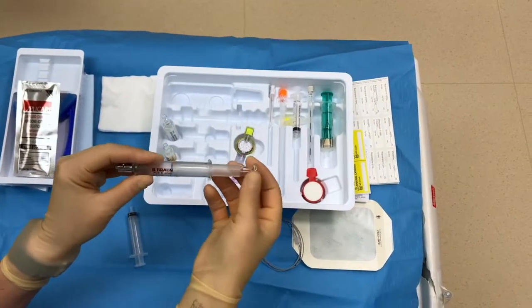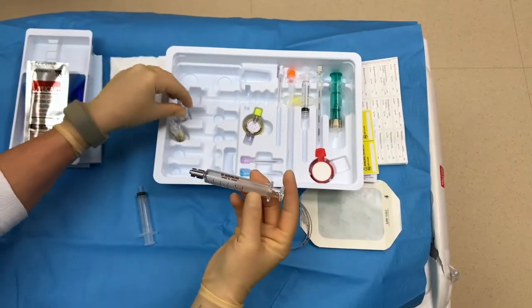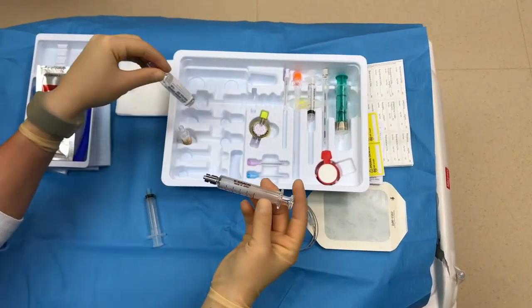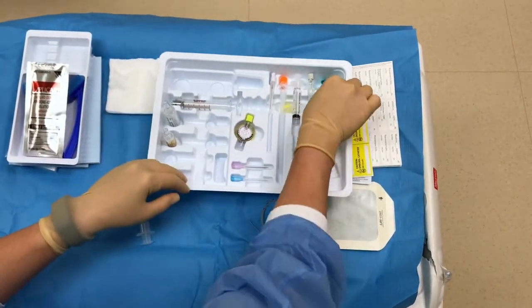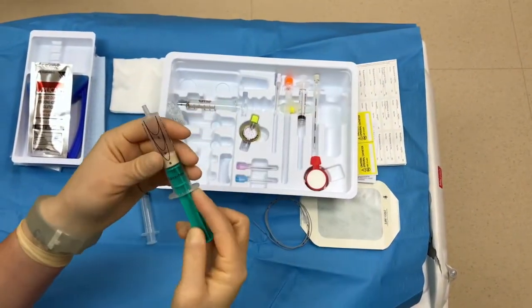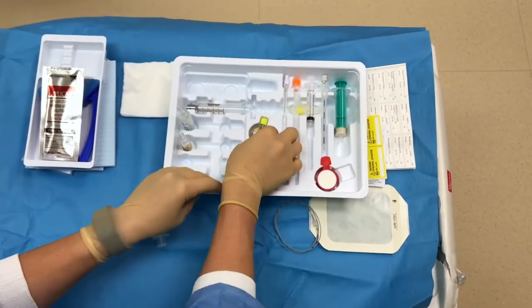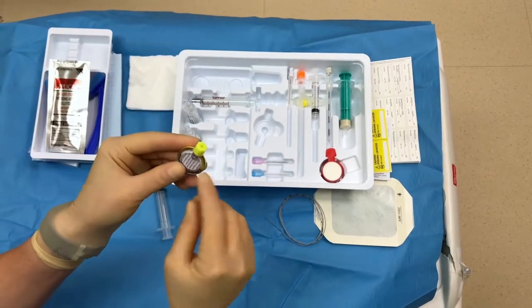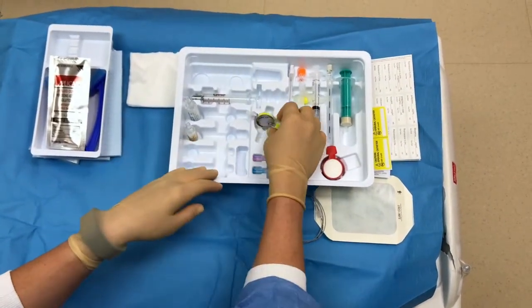Here's your glass plunger, or glass syringe. Typically, most often used with the saline solution for the loss of resistance, if you prefer saline. And here is a plastic plunger, most commonly used for loss of resistance with air. Here is your epidural filter. You'll attach this onto the catheter. It helps filter out any impurities or bubbles.